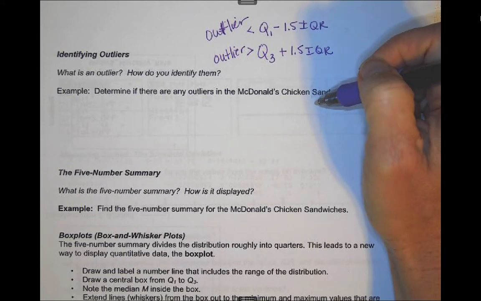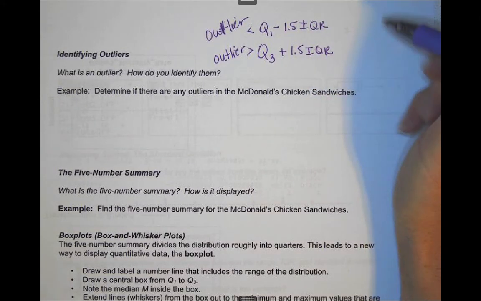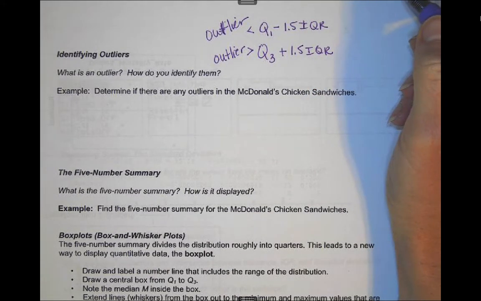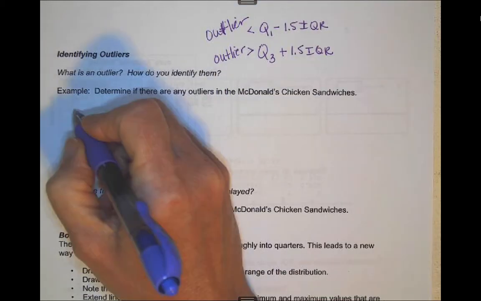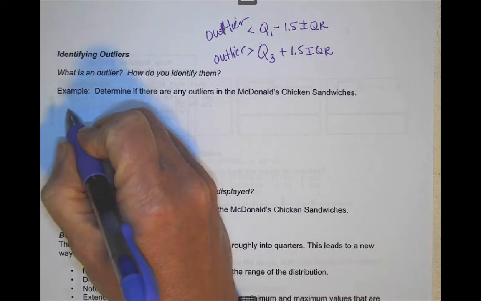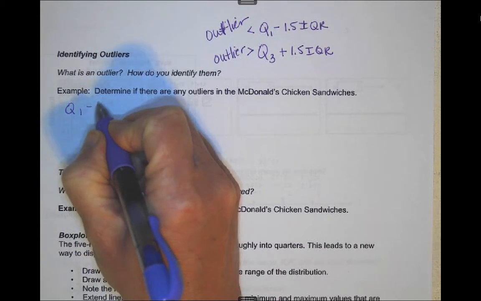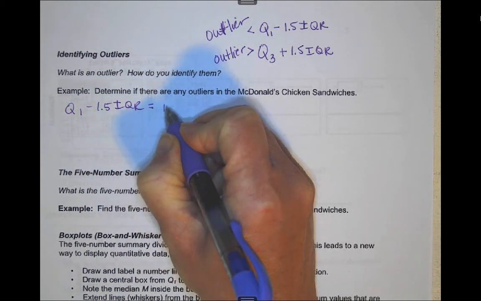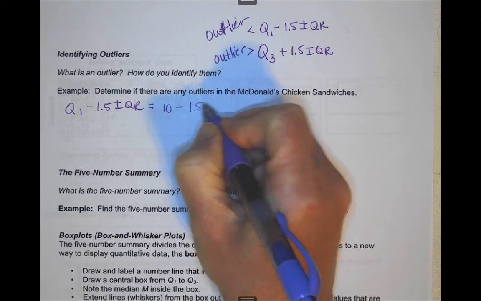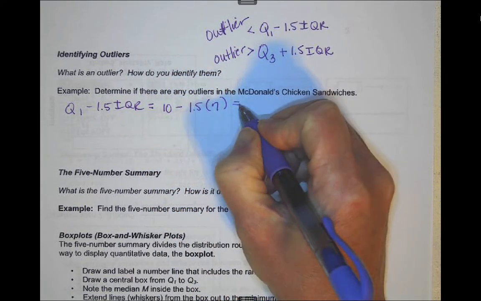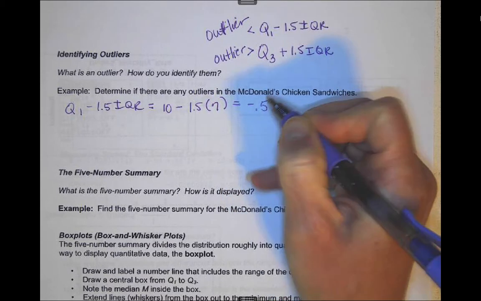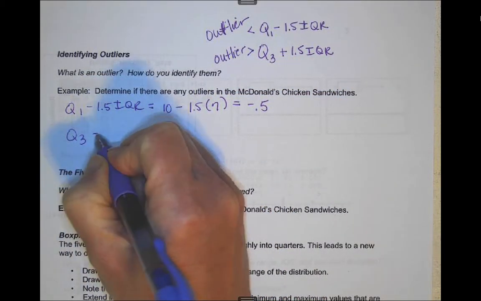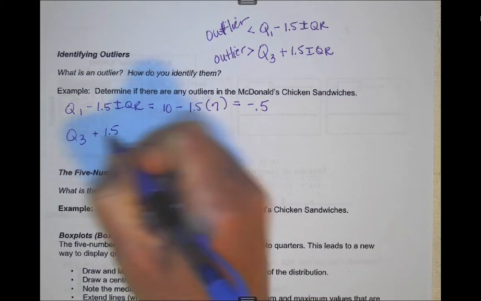So back to those McDonald's chicken sandwiches, determine if there's any outliers. So before we found the IQR at 7. So if I did Q1 minus 1.5 times the IQR, that ends up being 10 minus 1.5 times 7, which ends up being negative 0.5. We don't have any chicken sandwiches that have negative fat, unfortunately.